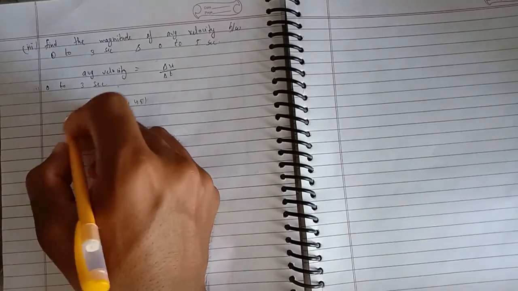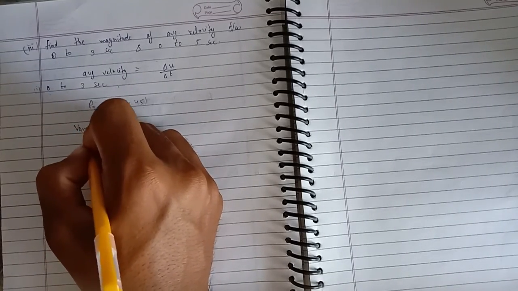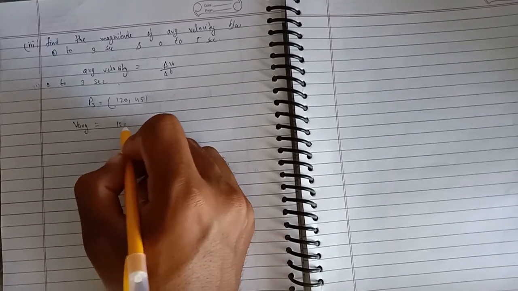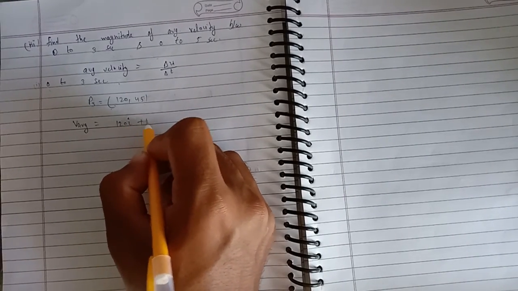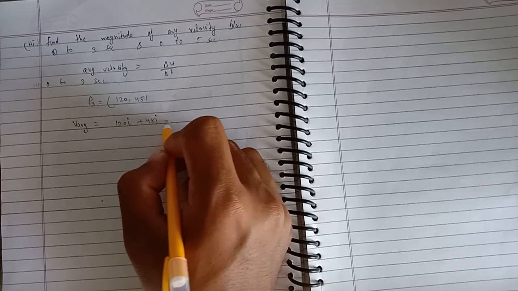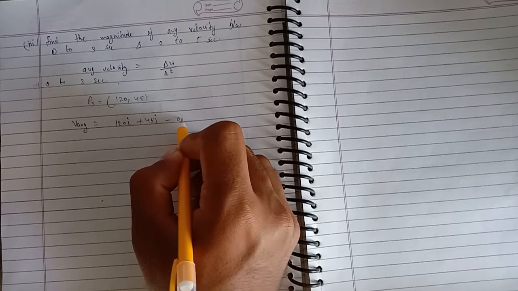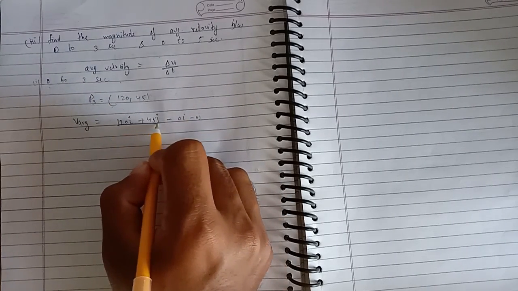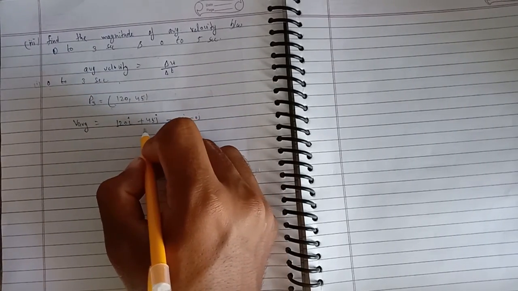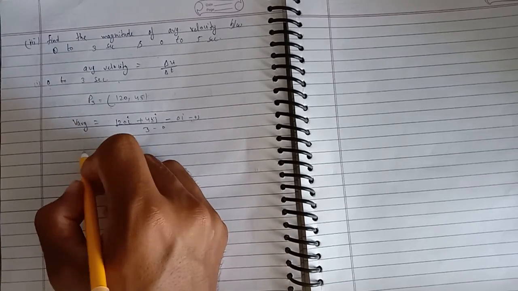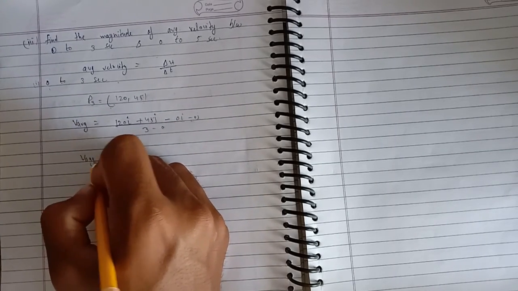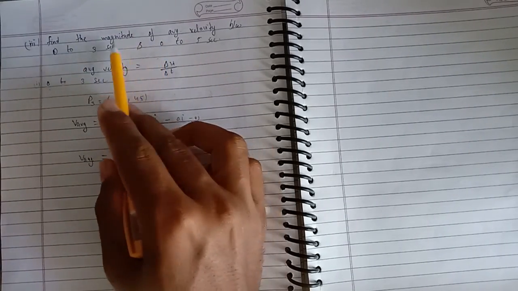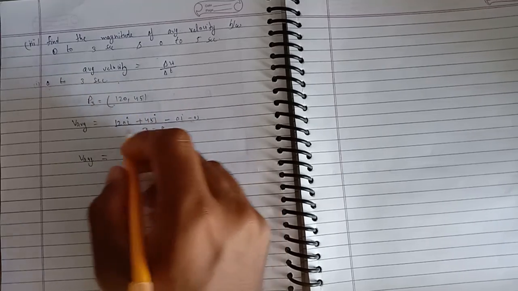So average velocity is 120 i plus 45 j minus 0 i minus 0 j upon time. This is the average velocity, but in this question we have to find the magnitude.